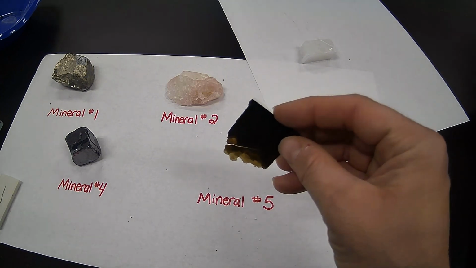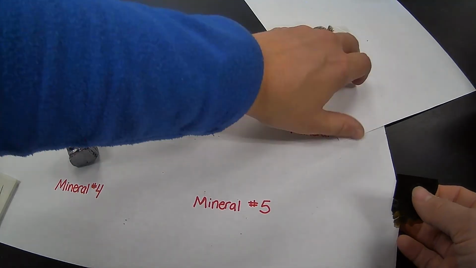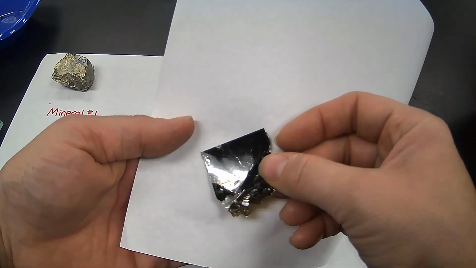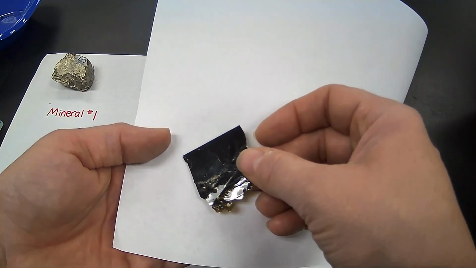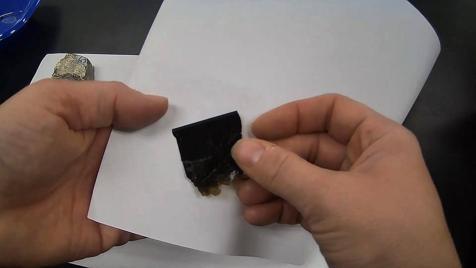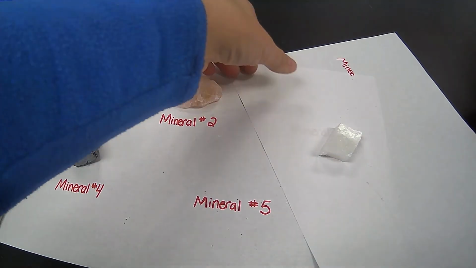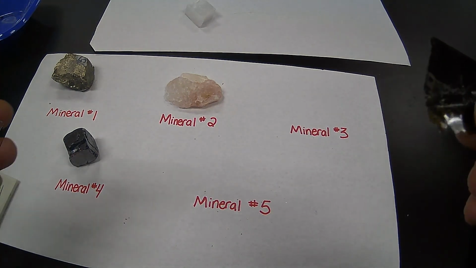All right, so you need to decide if this is metallic or non-metallic. Hopefully I can get a good view for you. So you'll notice it's very shiny, but my students should know that shiny isn't always a great characteristic. So metallic or non-metallic. After that, we need to determine the hardness.